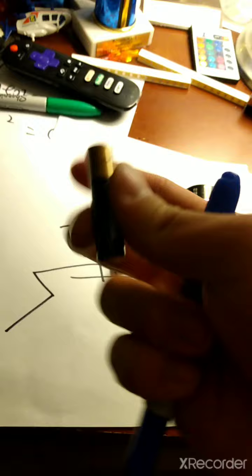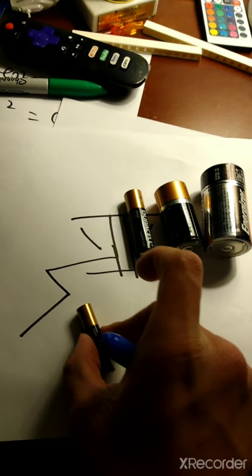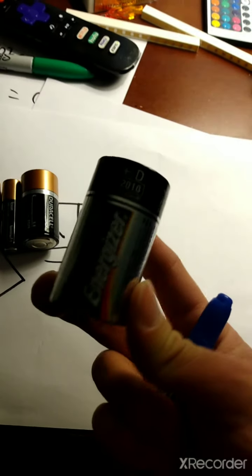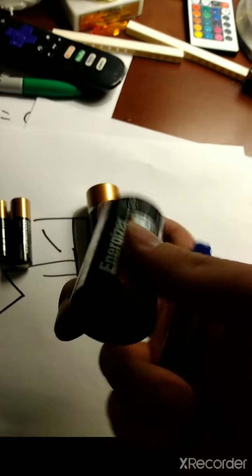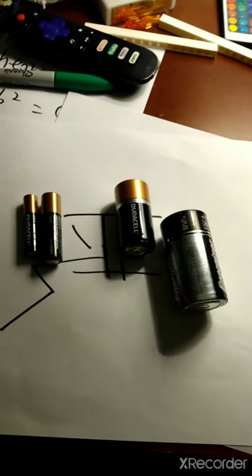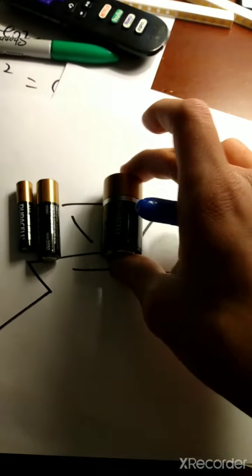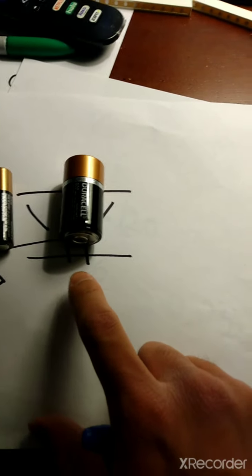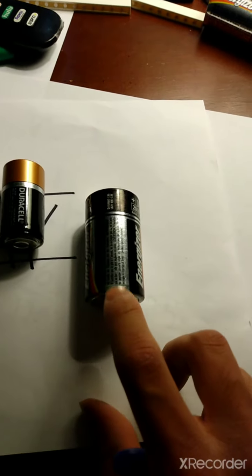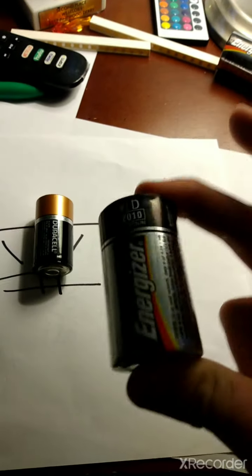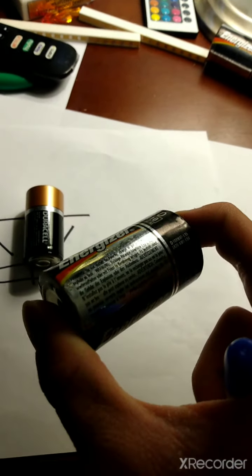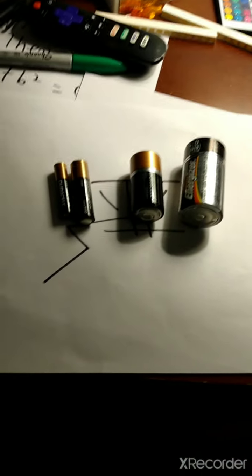For example, this AAA battery is very small, and it will burn out and die much faster than a C-type battery or a D-type battery. This is the C-type battery. A C-type battery is going to last less than the D-type battery. The D-type battery is the large one right here, and it will last the longest out of these 4 types of batteries.